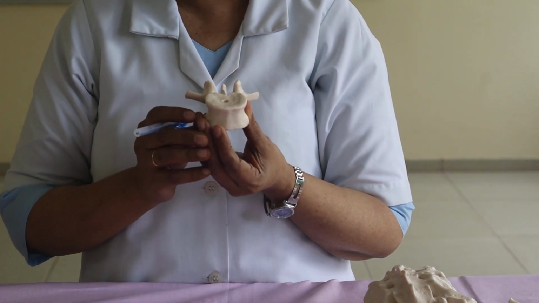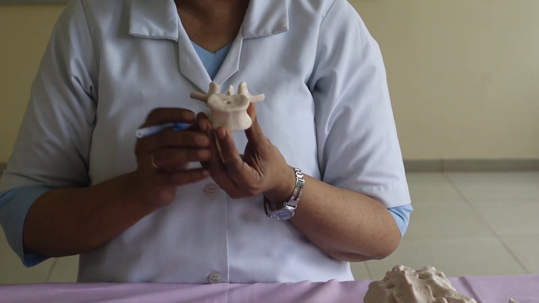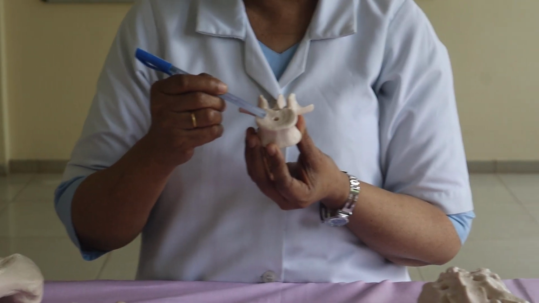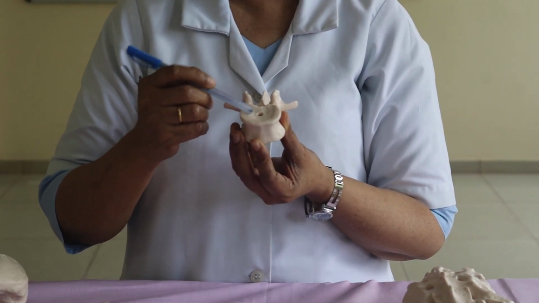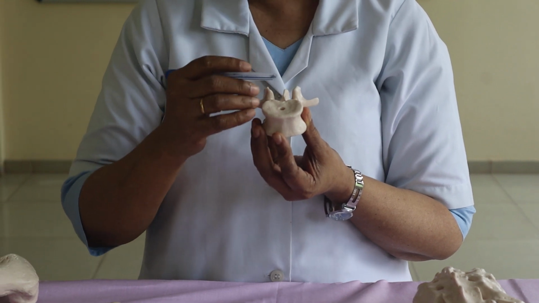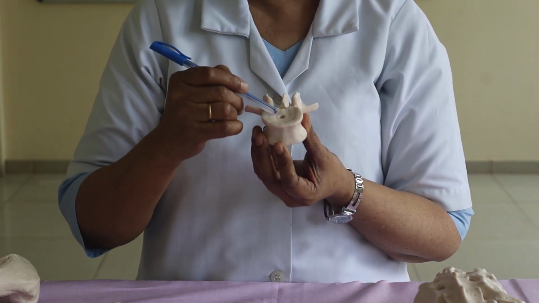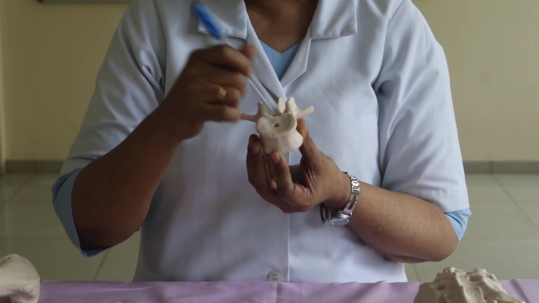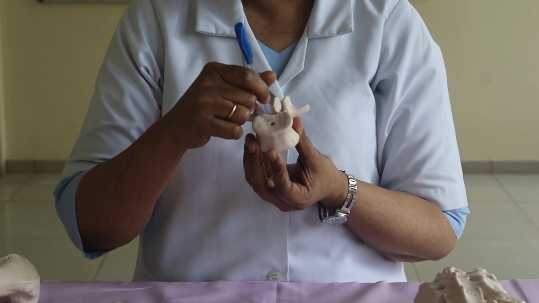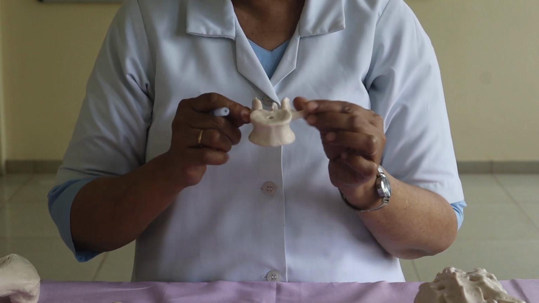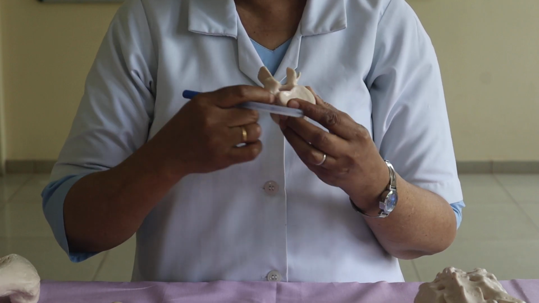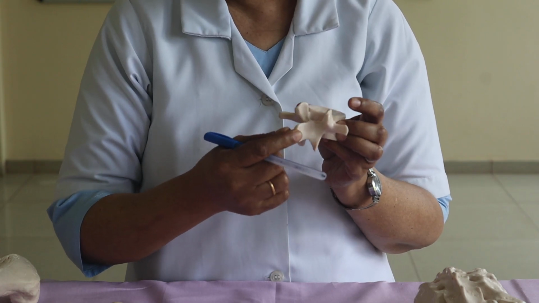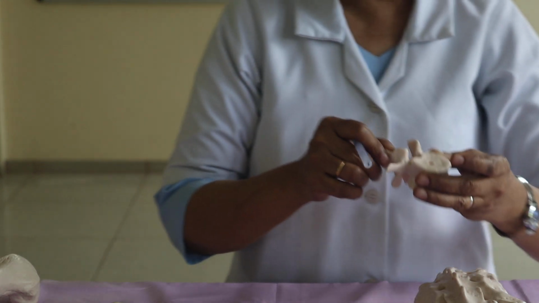This is the lumbar vertebra. There are 5 lumbar vertebrae. The vertebral body is more dense and heavy because the weight of the upper part of the body falls on the lumbar vertebrae. There is a vertebral foramen through which the spinal cord passes. These are the transverse processes. This is the spinous process. It is dense and thick and short.